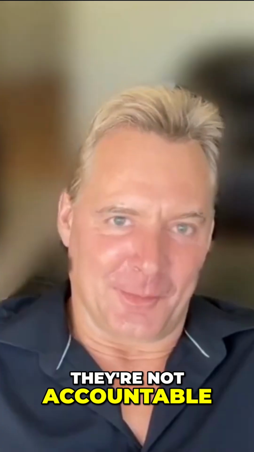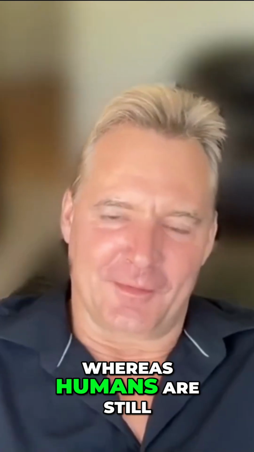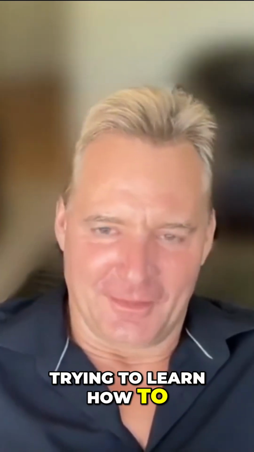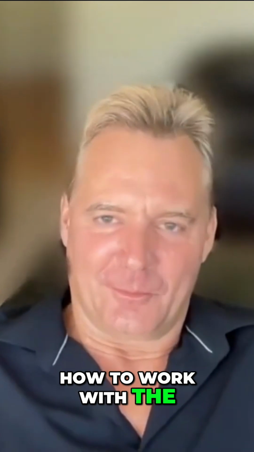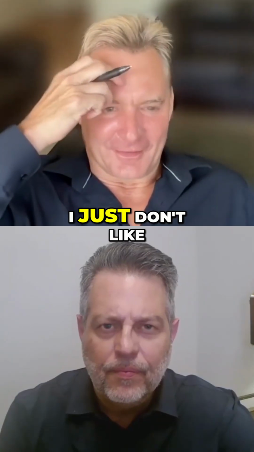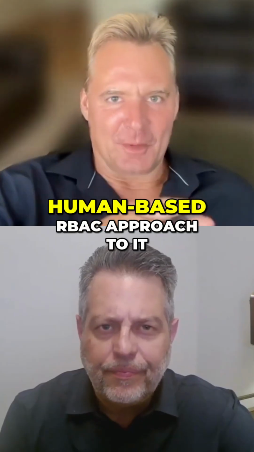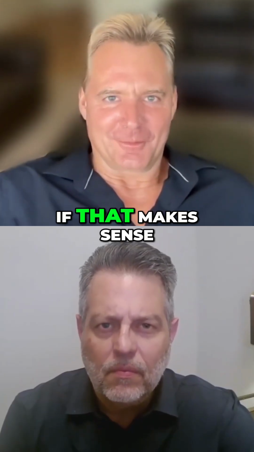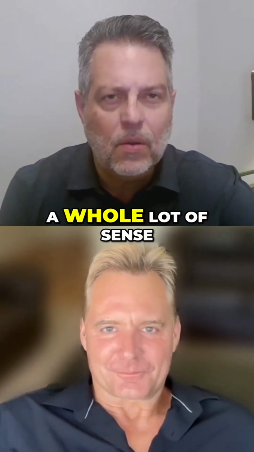They're not accountable. They're unpredictable. We as humans are still trying to learn how to work with the unpredictable stochastic nature of these systems. So I love the model of the agentic organization, but I just don't like the primitive old human-based RBAC approach to it. If that makes sense. It does. It makes a whole lot of sense.